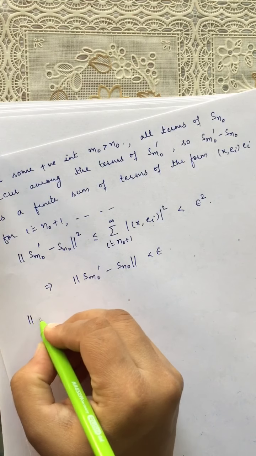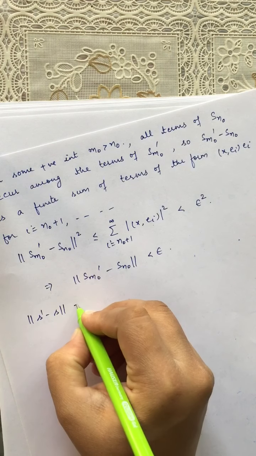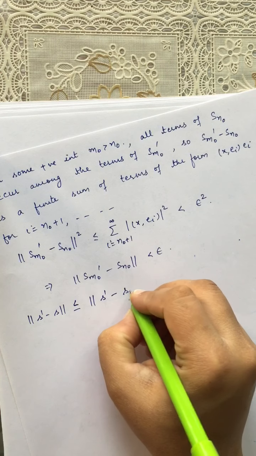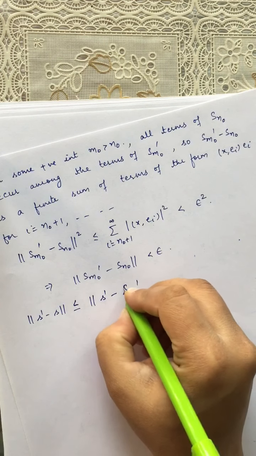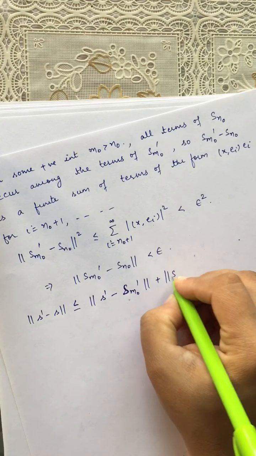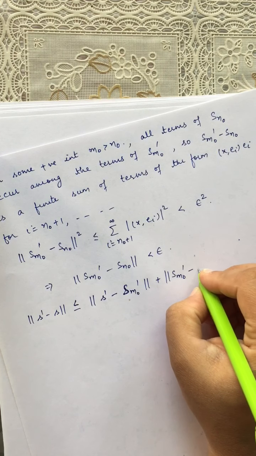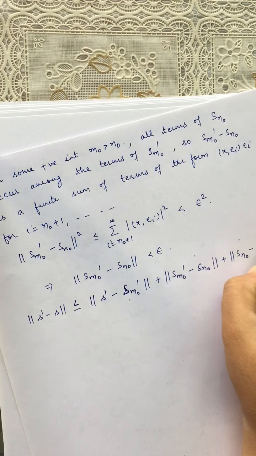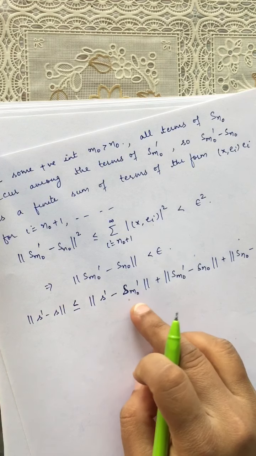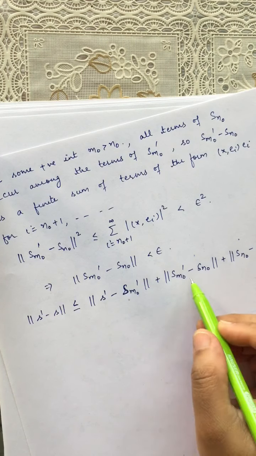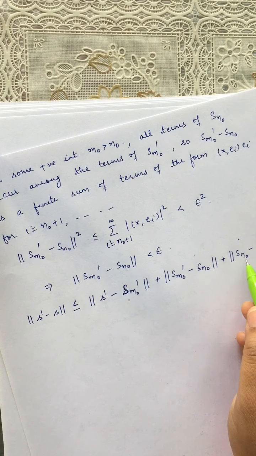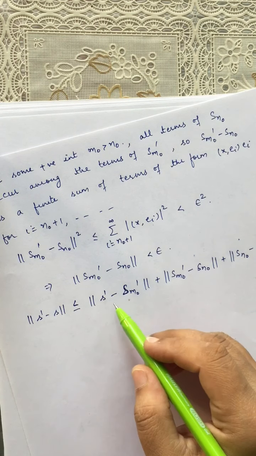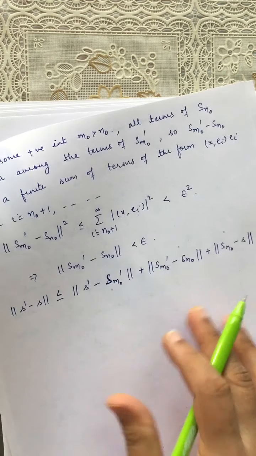And secondly, now we take S dash minus S. Now this is S dash minus Sm naught dash, plus Sm naught dash minus Sn naught, plus Sn naught minus S. So we have just added and subtracted the terms Sm naught dash and Sn naught, and then we have applied the result that the norm of a sum is less than or equal to the sum of norms.